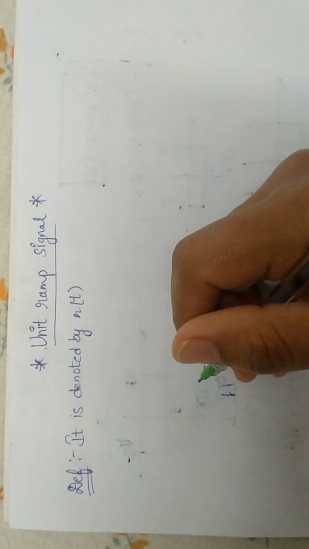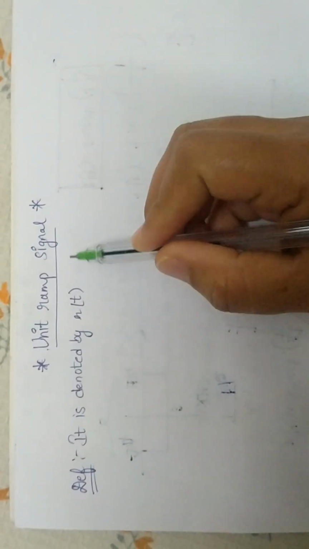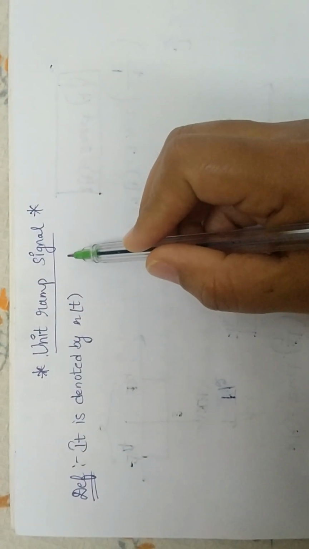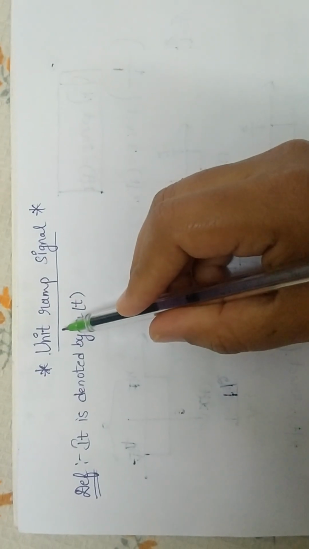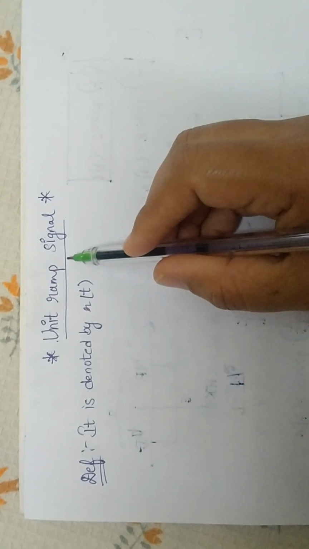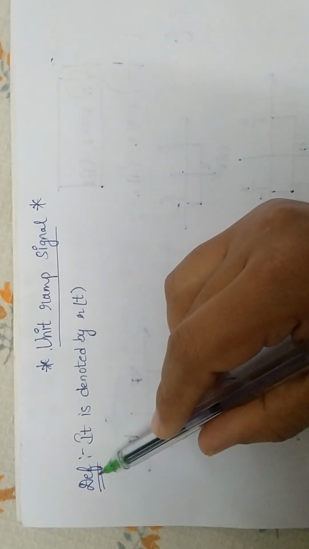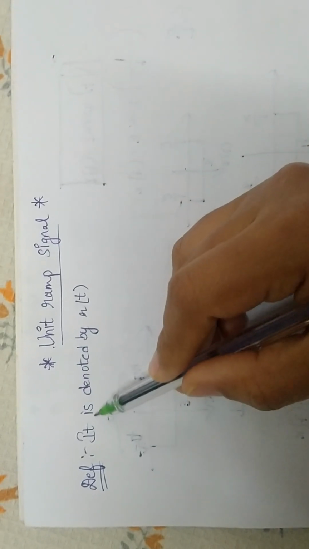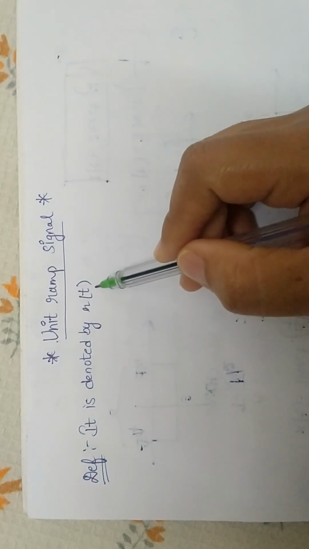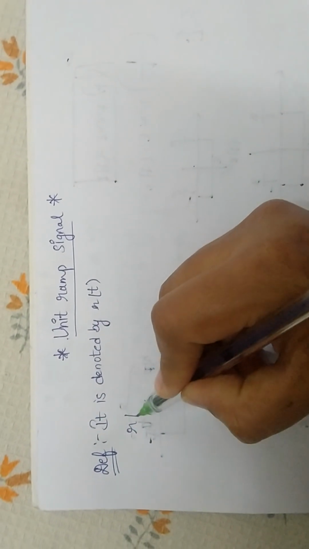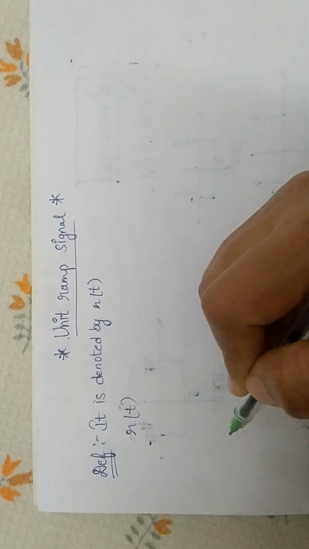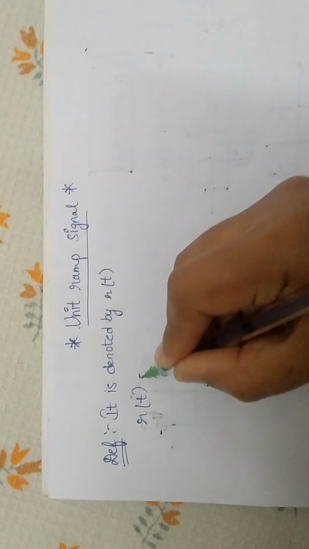Hello students, now I am discussing the unit ramp signal. This is one of the subclassifications of basic signals. The definition of the unit ramp signal: it is denoted by R of t in the continuous manner and R of n in the discrete manner, as we know.